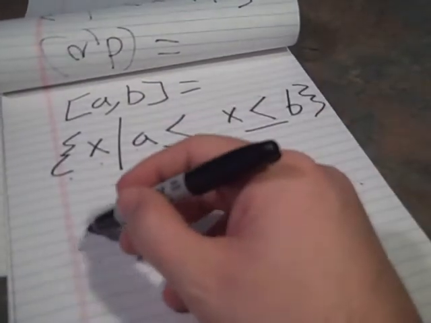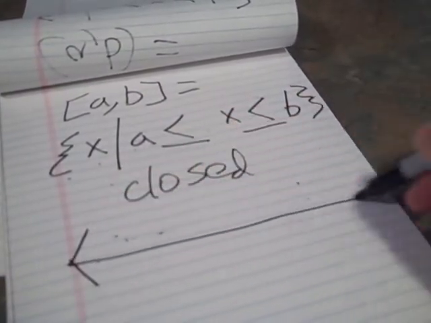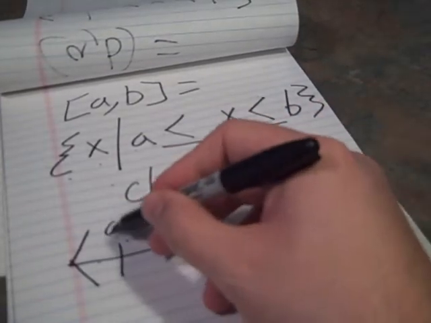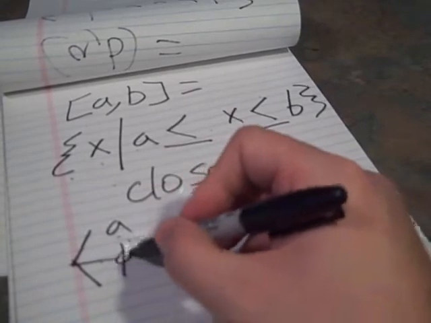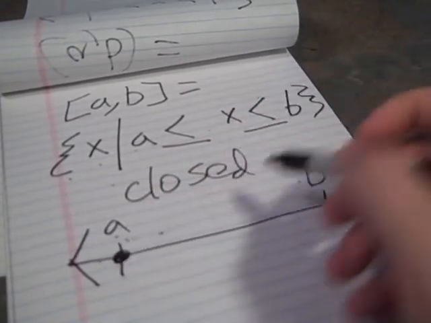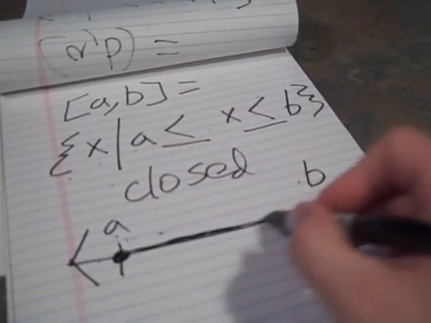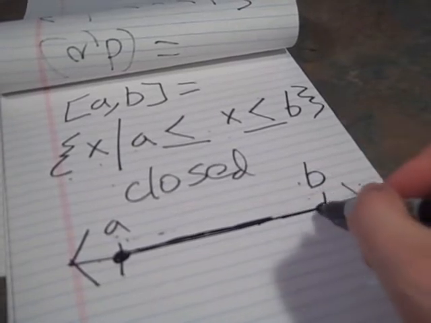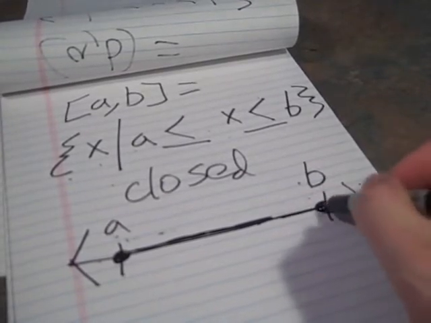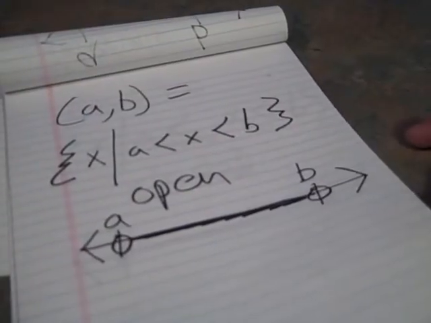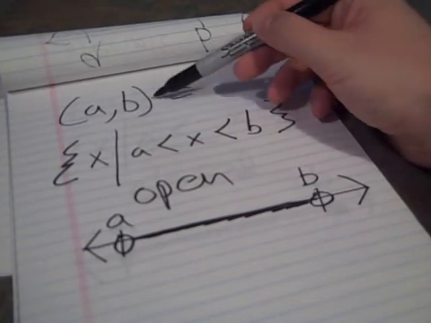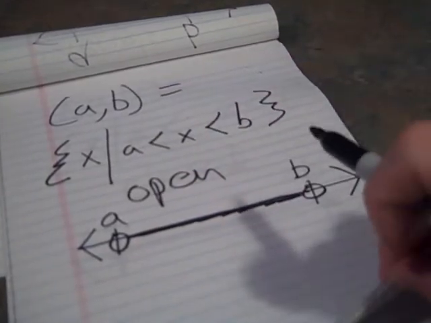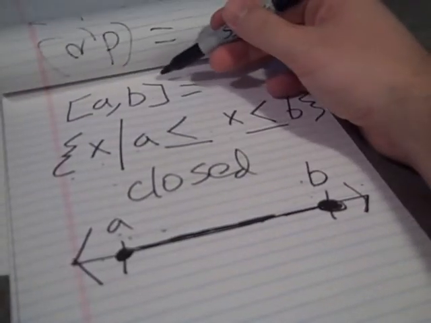And if you write it on the number line, it looks like this. You close it, you go all the way over here, you close it. Like that. So there's the difference. Open has parentheses, not square brackets.